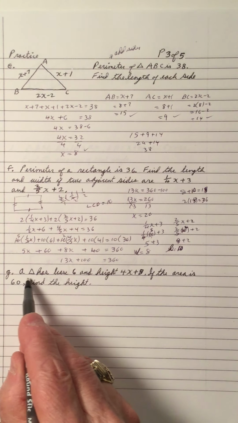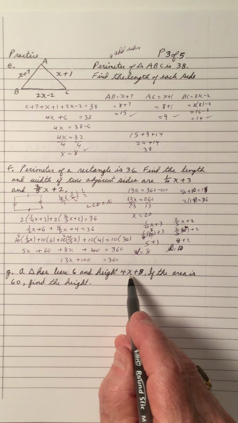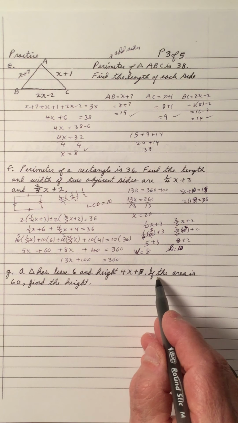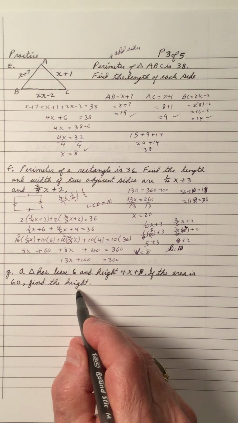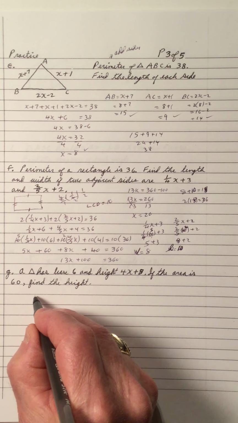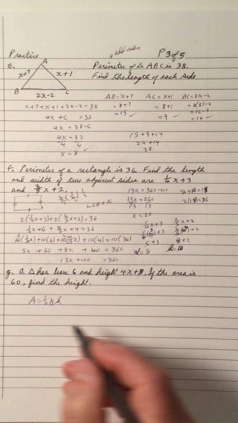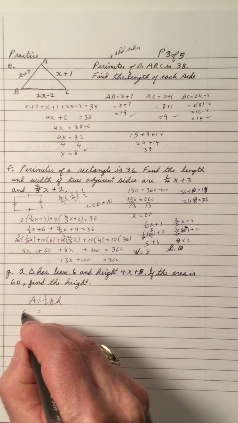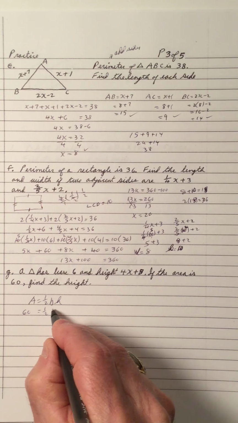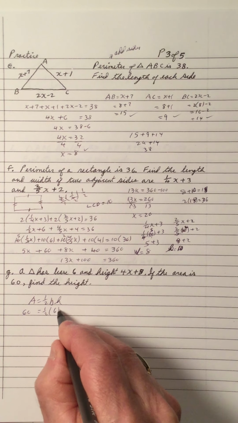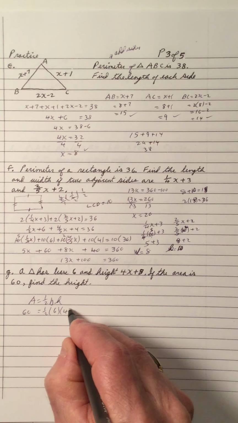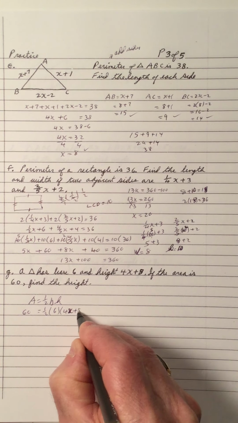G, a triangle has a base of 6 and a height of 4x plus 8. If the area is 60, find the height. So we normally say the area is a half the base times the height, and then we sub into the formula. So the area is 60, the base is 6, and the height is 4x, make sure there's an x, plus 8.